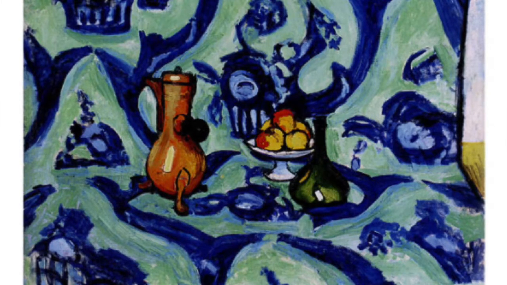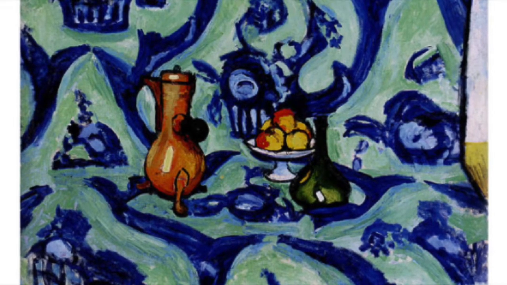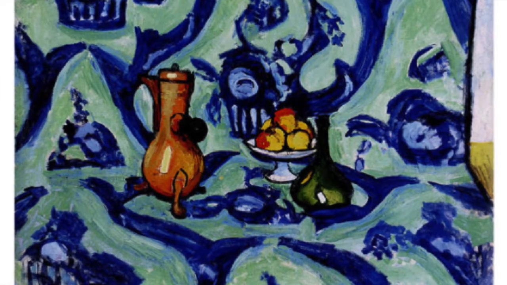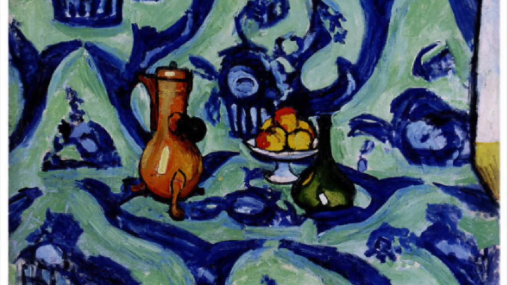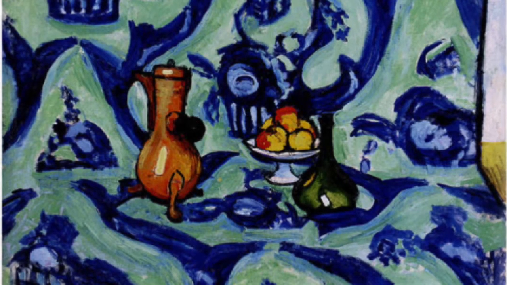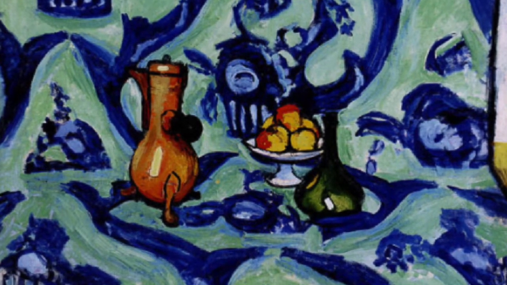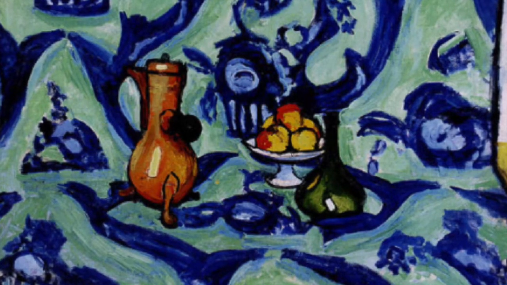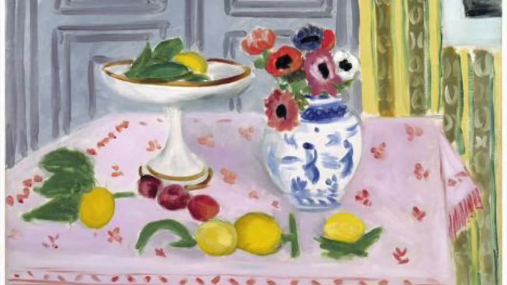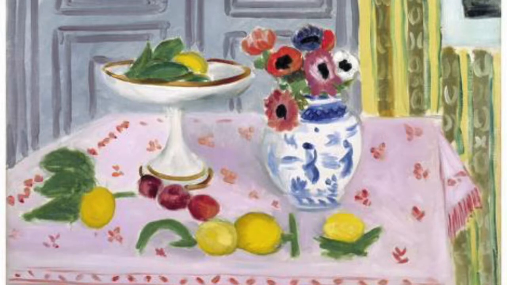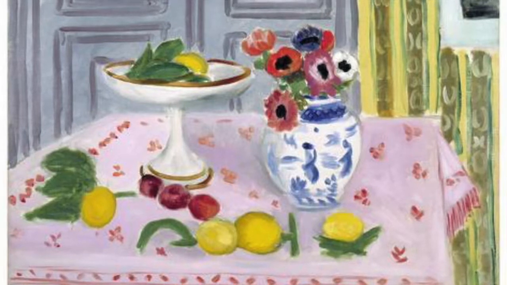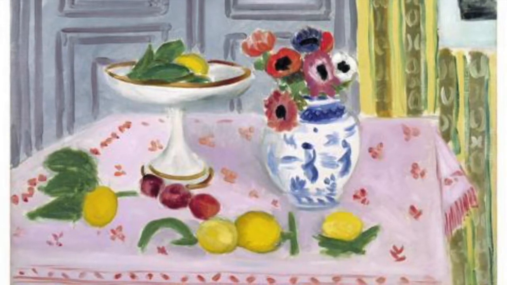We're going to go back to Matisse for just a second, and we're going to take a look at how he uses form in his artwork. I have a couple examples of how he has created three-dimensional objects in his artwork. We see a vase here and a bowl, for example, which feel very three-dimensional.